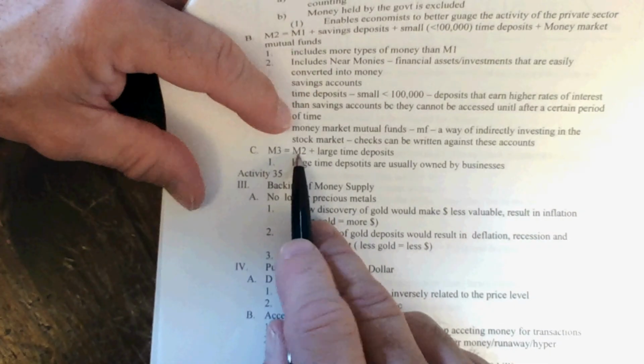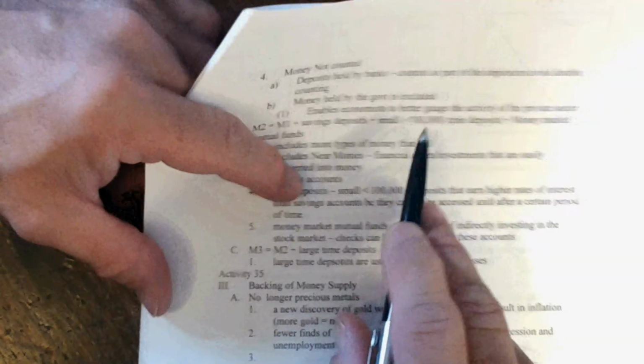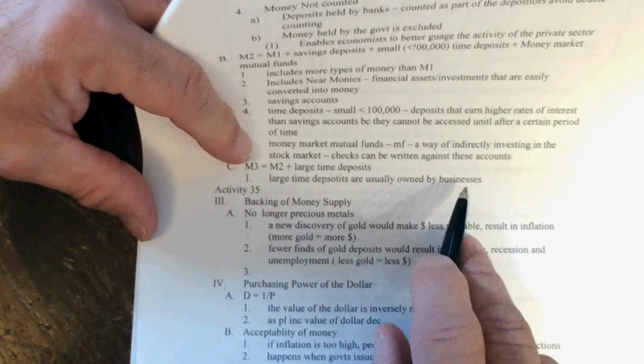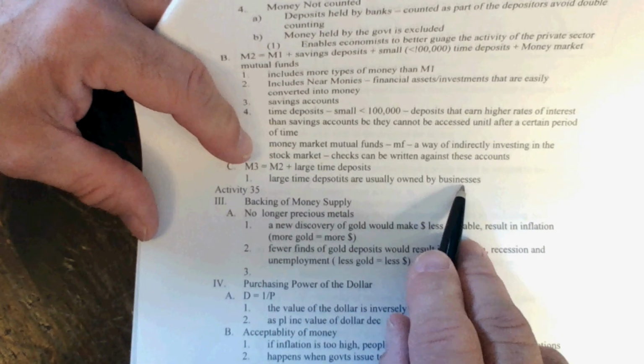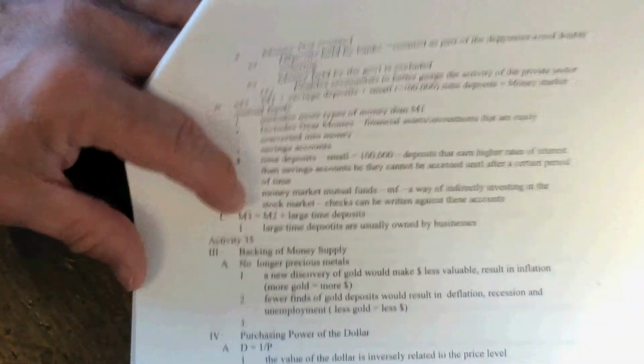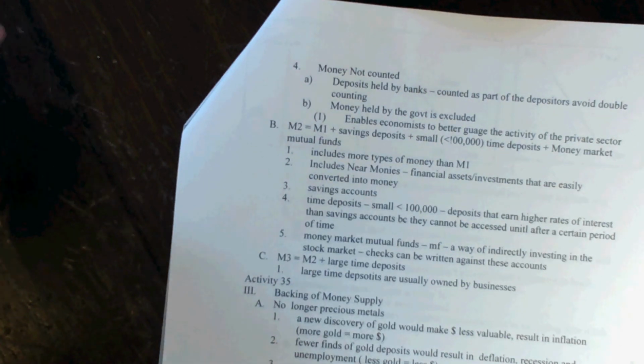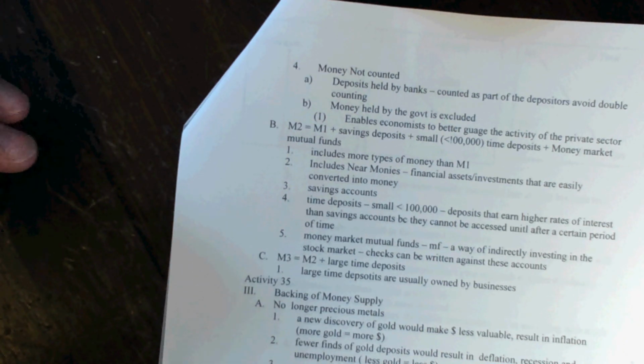M3 includes everything in M2, which includes everything in M1, as well as large time deposits over $100,000. These are typically owned by businesses. This is the least liquid measure of money. How to measure the money supply: changing the money supply will lead to changes in interest rates, which can then lead to either expansionary monetary policy to fight recessions or contractionary monetary policy to fight inflation.